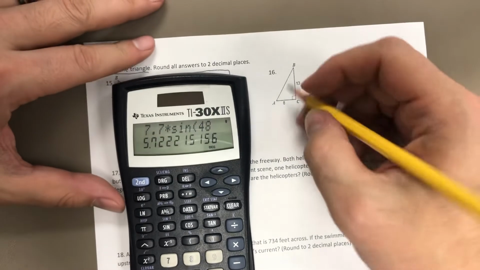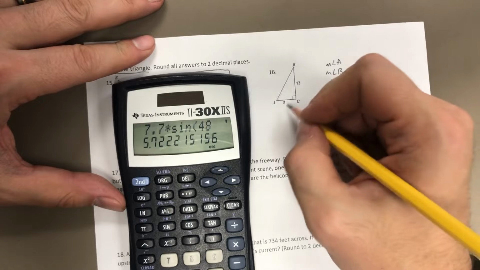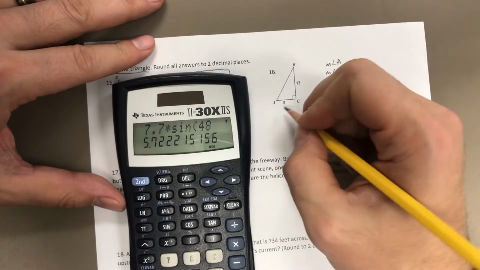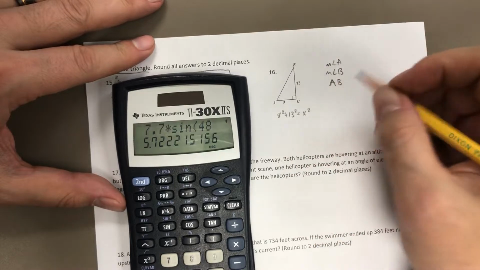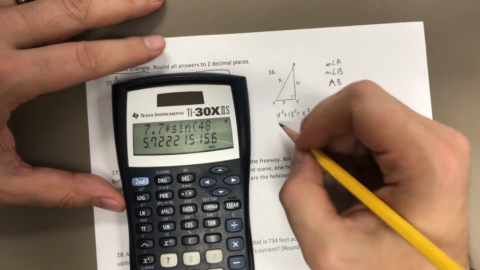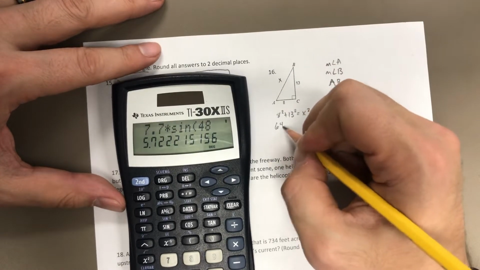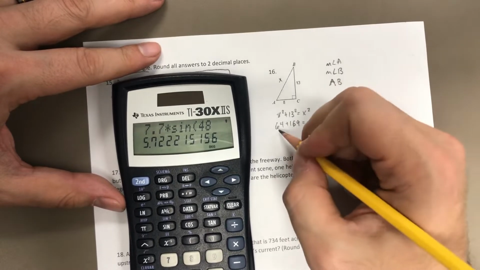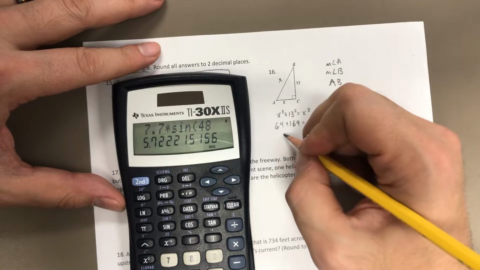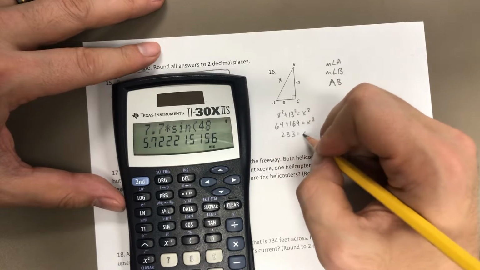That's the Pythagorean theorem. So if we just use the Pythagorean theorem, we can find that missing side. I'm just going to do that real quick. 8 squared plus 13 squared equals x squared. Let's call it x. There we go. So 64 plus 169 equals x squared. And then 64 and 169 makes 233.